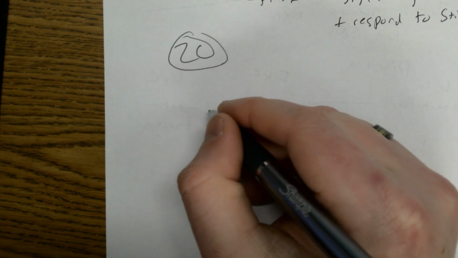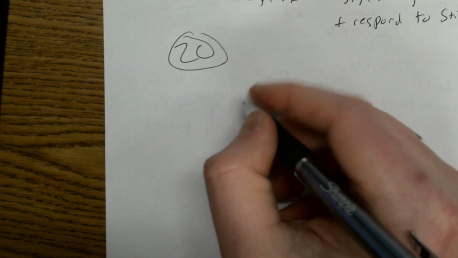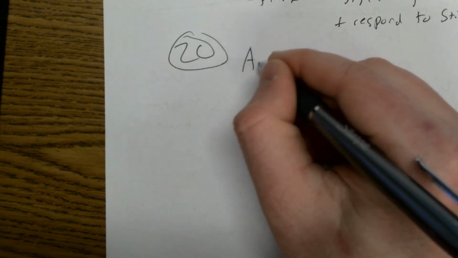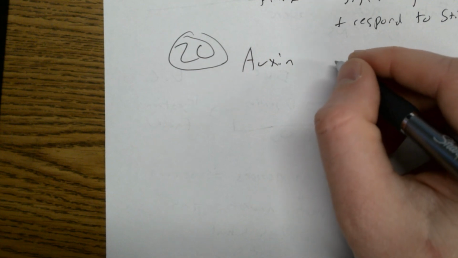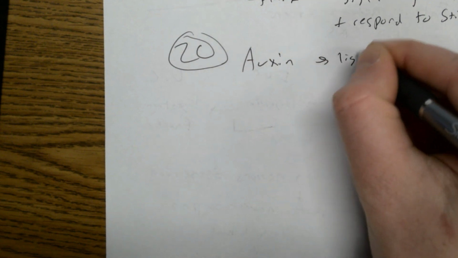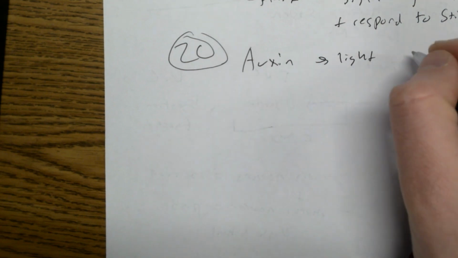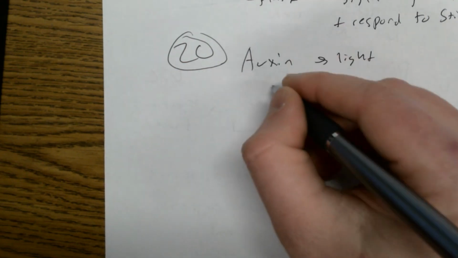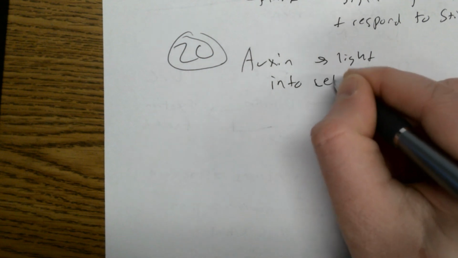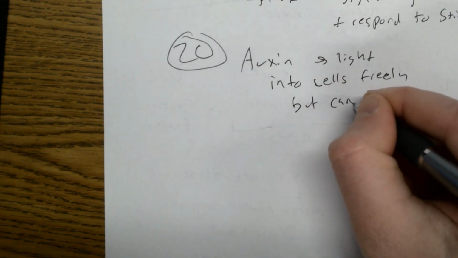So 20 and 21 are all about auxin. And so 22 is a little bit about auxin. So auxin. Auxin is a phytohormone that is primarily created where there is light. So it's created in light, and those cells are activated, and it's created when pigments receive it and send a signal to make auxin. Now, it can go into cells freely, but cannot leave them.